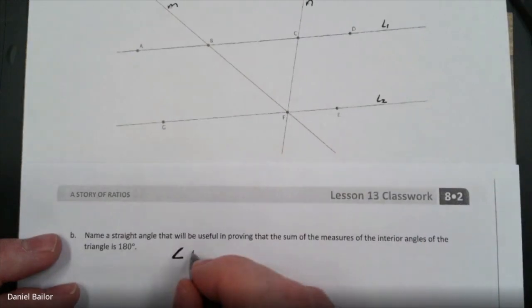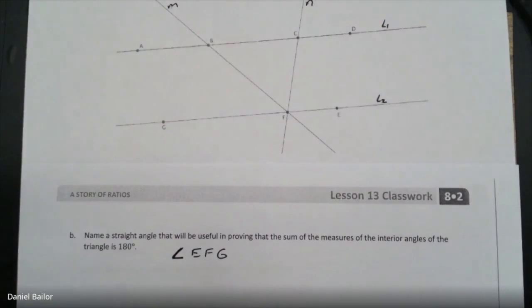So I'm going to say angle EFG is my straight angle. Now I need to prove that this makes a straight line.